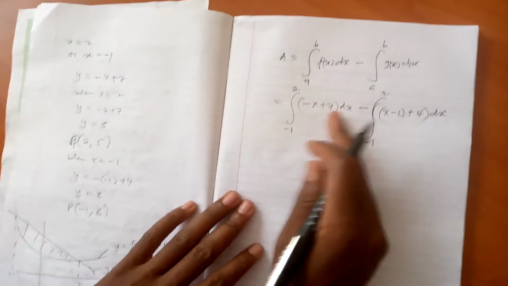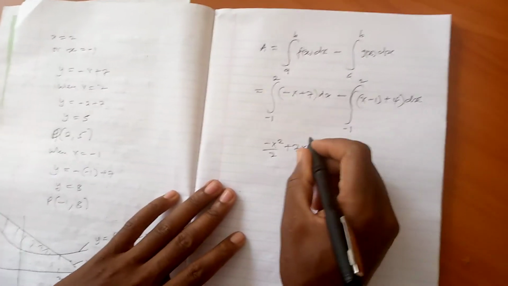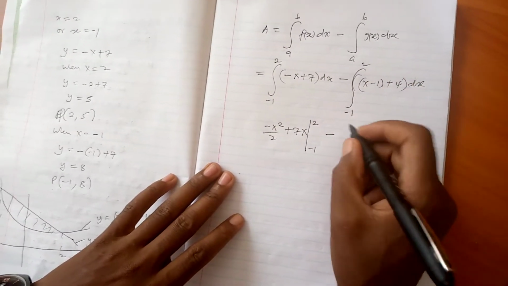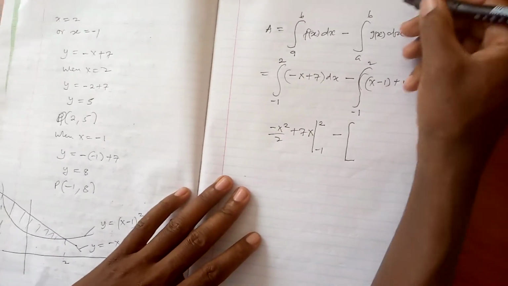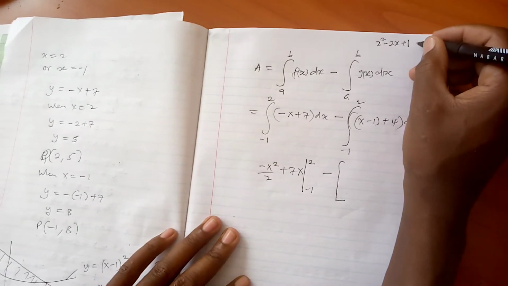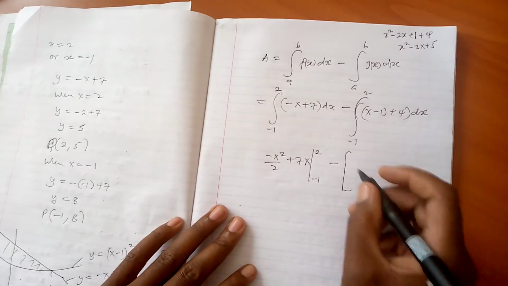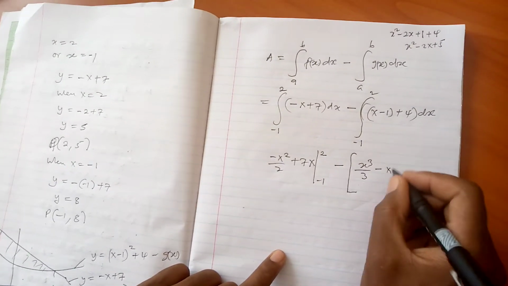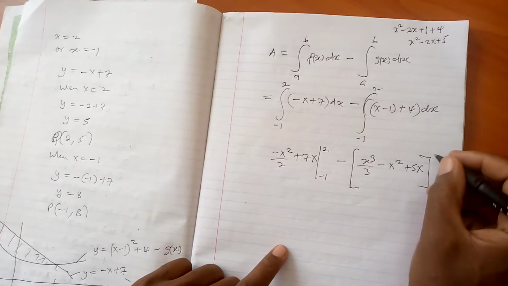So the integral of the first part here, we are going to have minus x squared over 2 plus 7x, evaluated from minus 1 to 2. Then to integrate this, allow me to first of all expand. So this one is x squared minus 2x plus 1, then plus 4. That becomes x squared minus 2x plus 5. Alright. So to integrate that one, we are going to have x cubed over 3 minus x squared plus 5x. Again, we get the limits from minus 1 to 2.